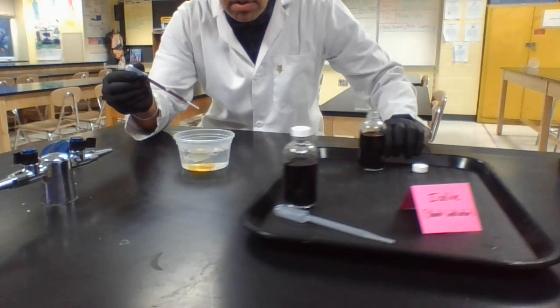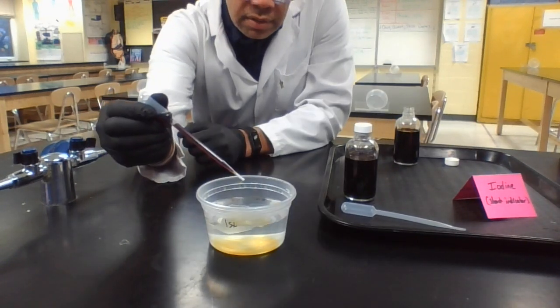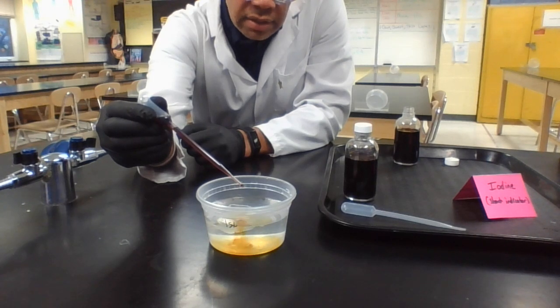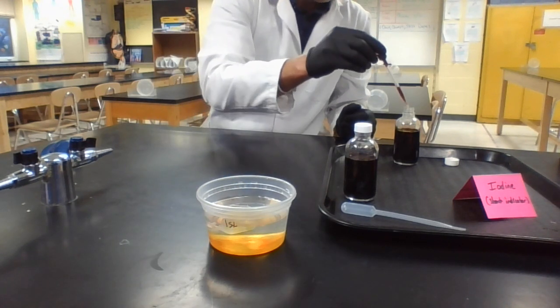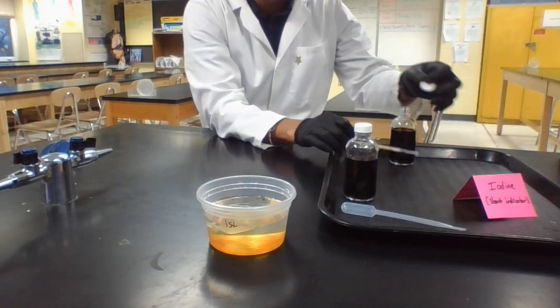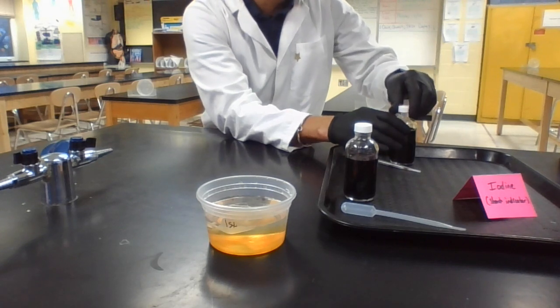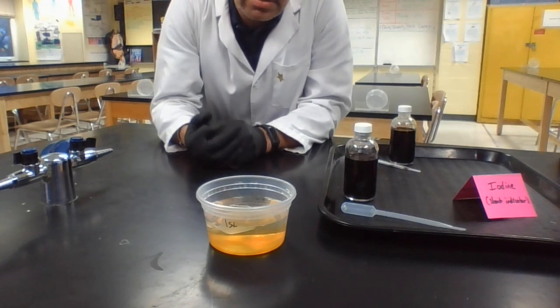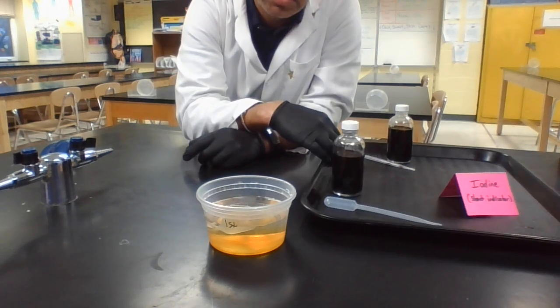Let me get the camera able to see this a little better. 6, 7, 8, and so on up to 30. Okay, that's about 30. And it's okay that you put the rest back in this case, because I'm going to be using this all day with my students, and these are from the original iodine container, so these are going to be for the class to be used today.